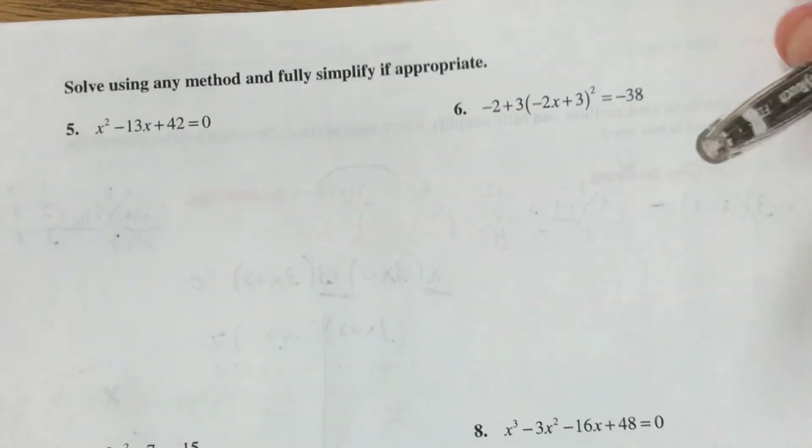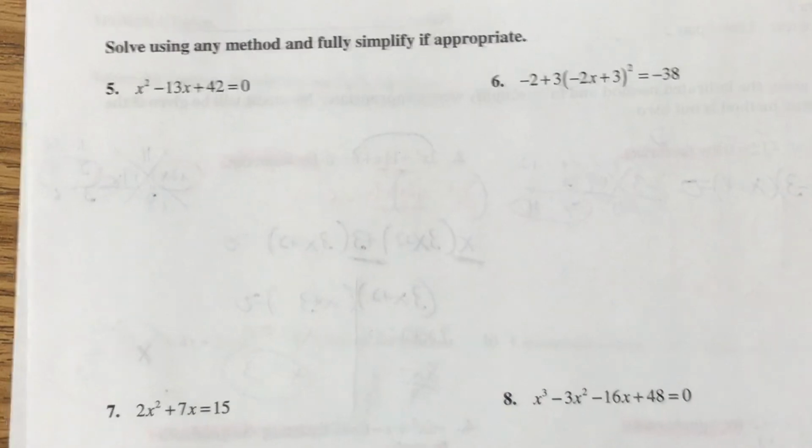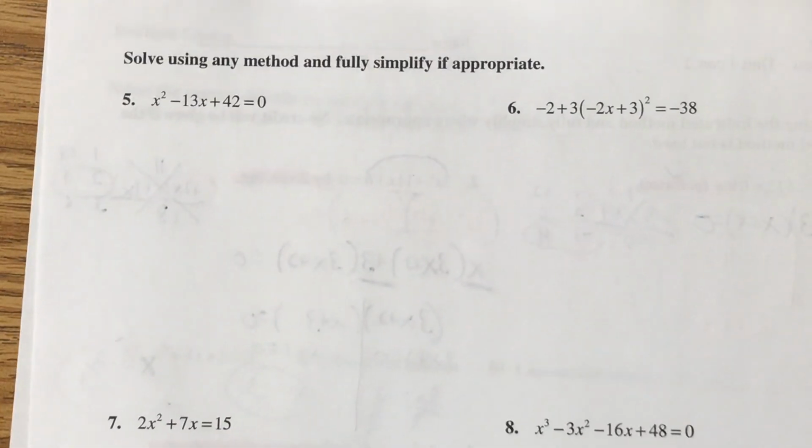The next page is solving using any method you want. We'll get to that in the next one. So, yay!